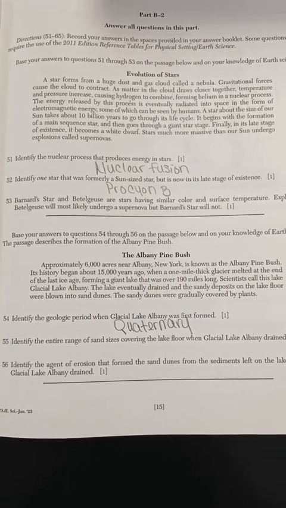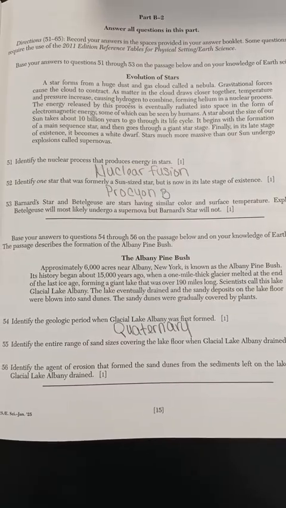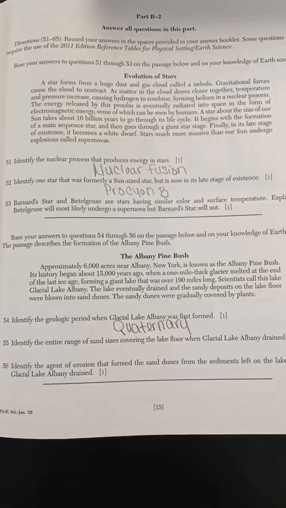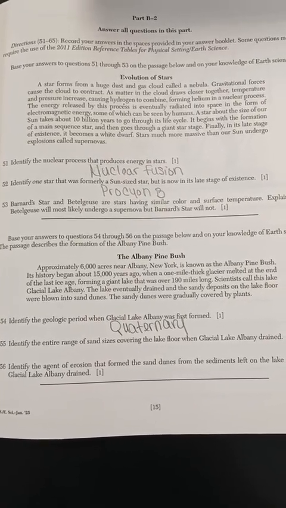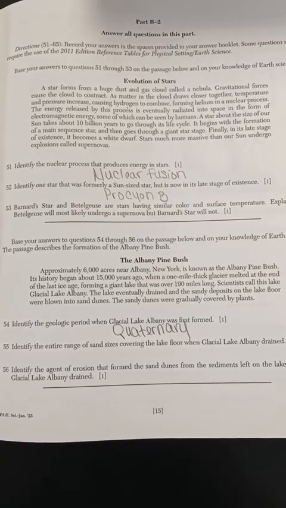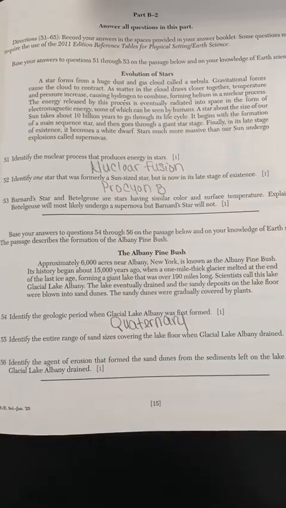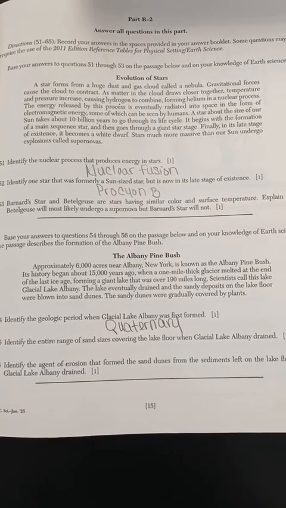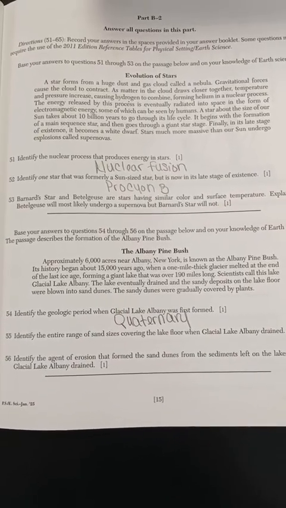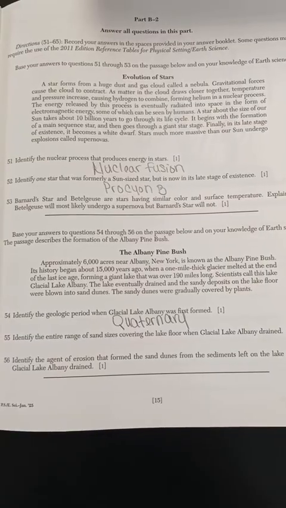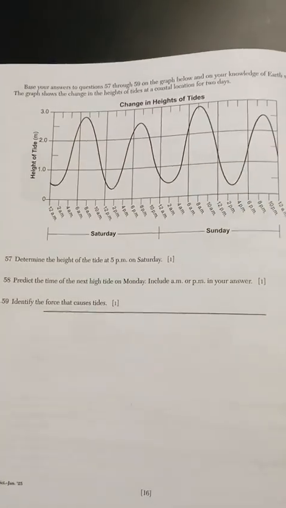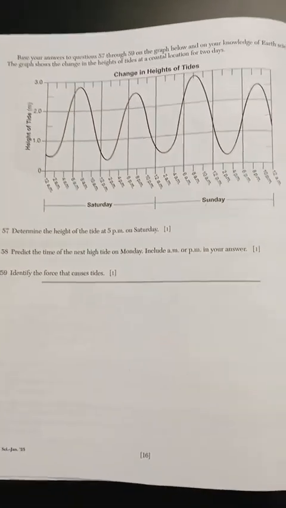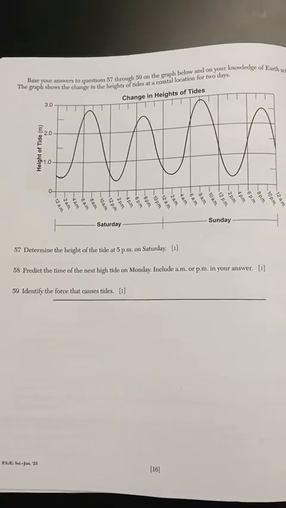So I do apologize about that, but I'm going to skip number 55 because this is an old Earth Science reference table question, and I just don't have one in front of me at the moment. But if you were to do this question, you would use page 6 of the old Earth Science reference table, and you would go to the sand size particle, and you would get the size of the sand particles. Okay, number 56.